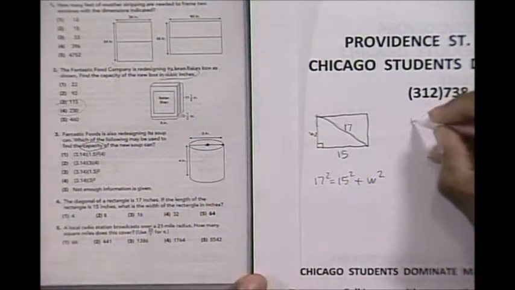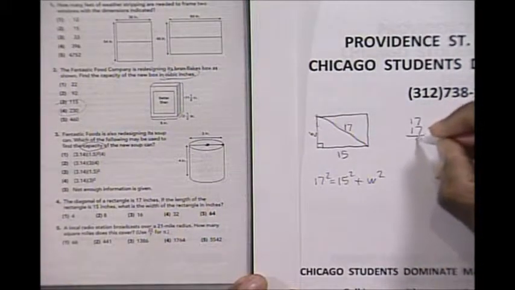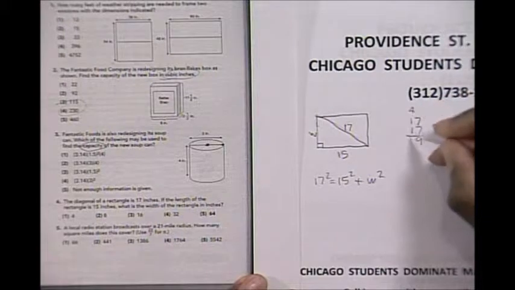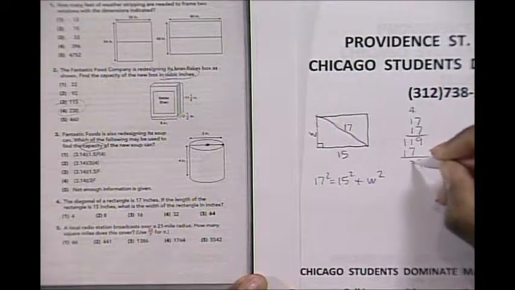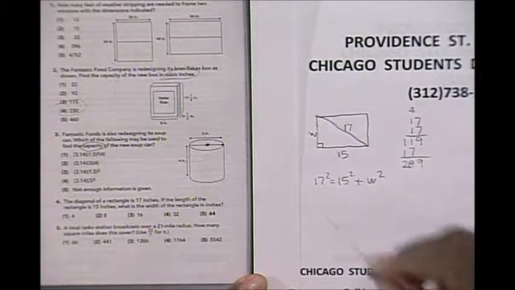Let's see what we're going to do. Maybe I do. Let's check to see if we've got the calculator. Well, I tell you what, let's just do it by hand. We've got 17 squared: 7 times 7 is 49, you get 1, 1, 7, 1, and you get 289.